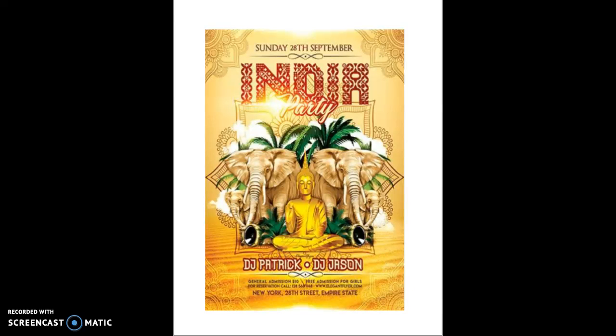So I'm hoping by using the colors on both of these that it hits home for each country individually, and I picked the positive colors that represent each country.